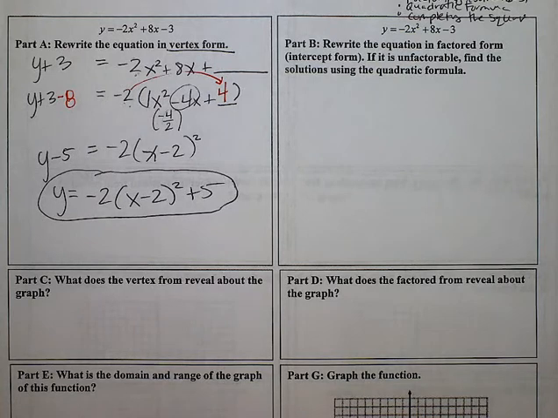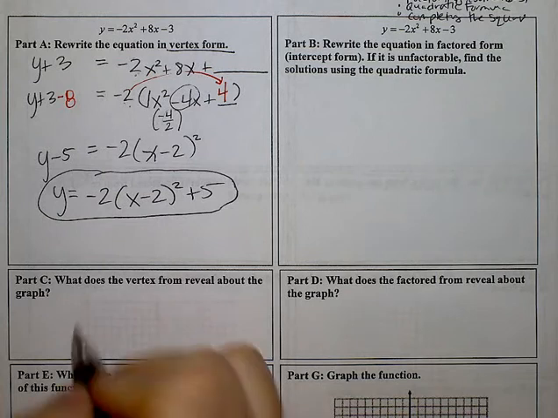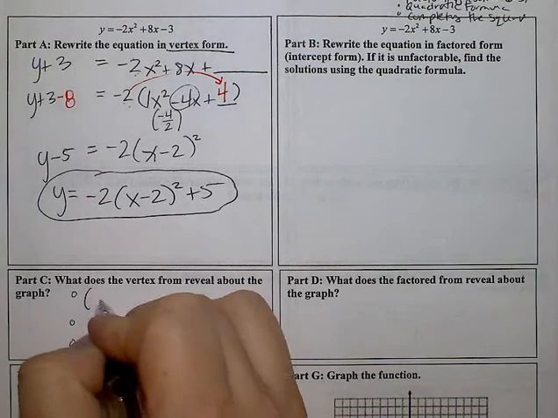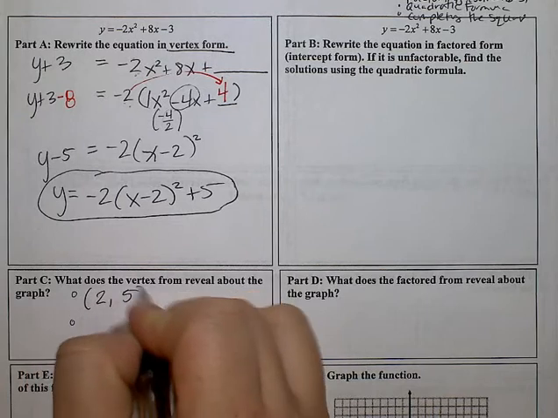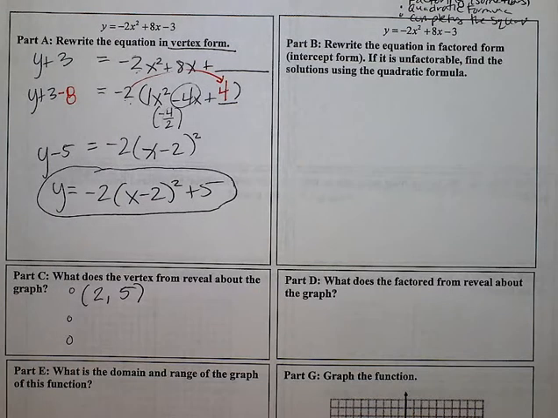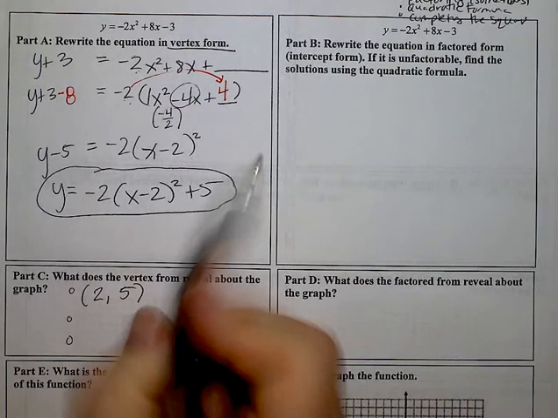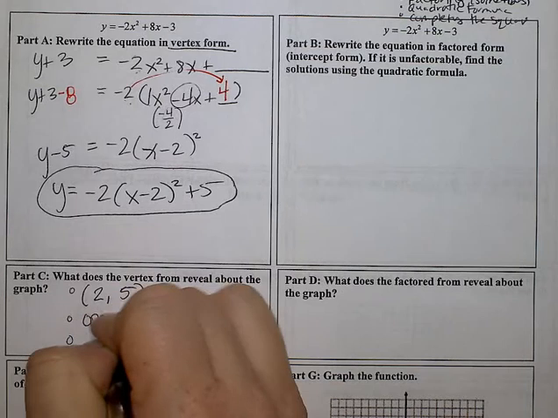Vertex form tells us 3 things. It reveals for this particular problem, you have a vertex of 2, 5. It shows that the parabola, 2 ways of saying it, reflects across the x-axis, or you could say opens downward.